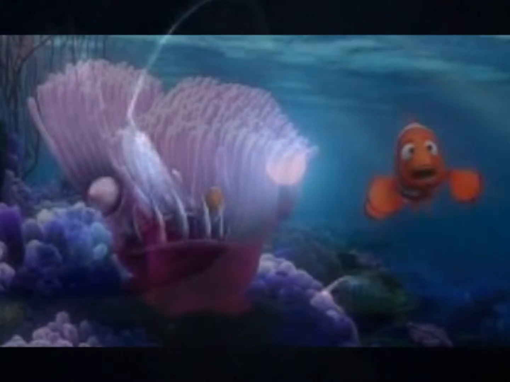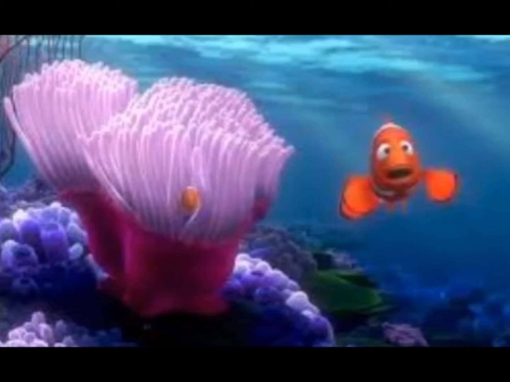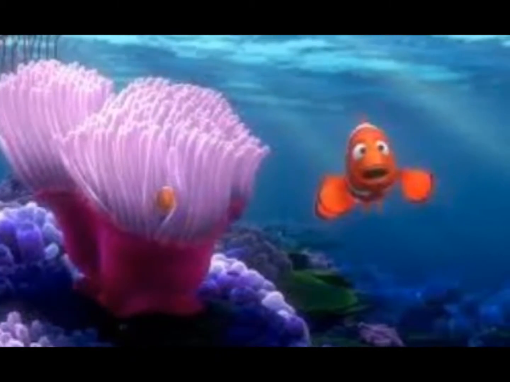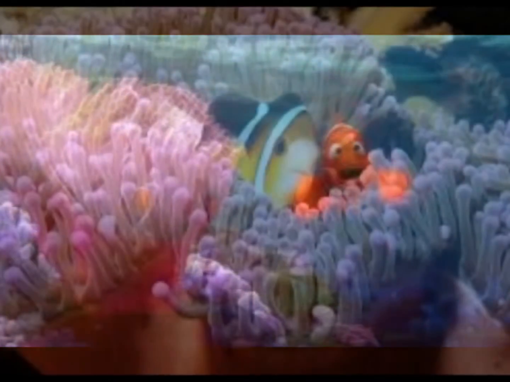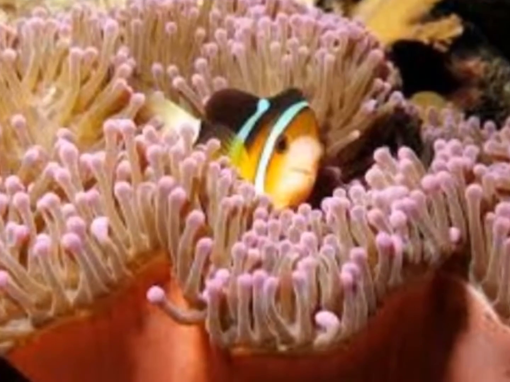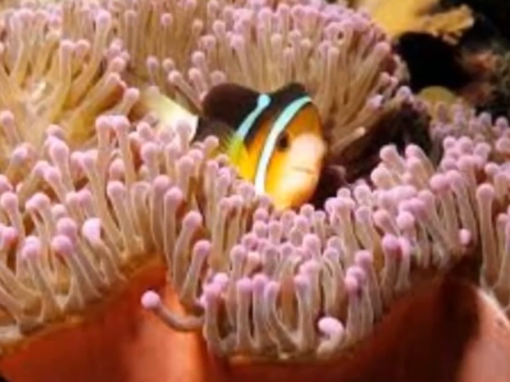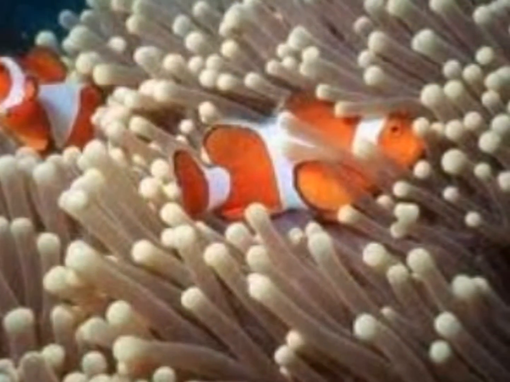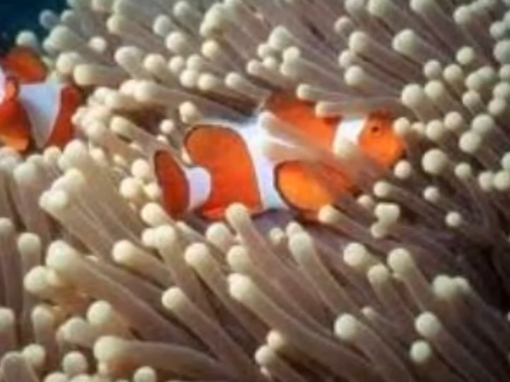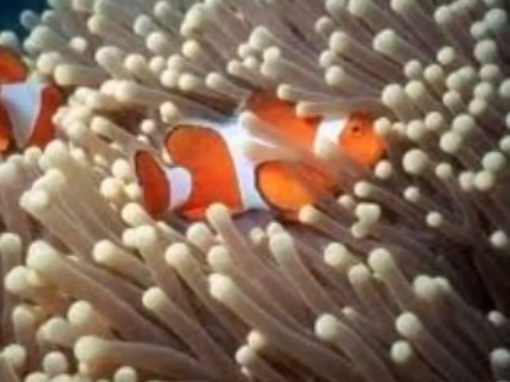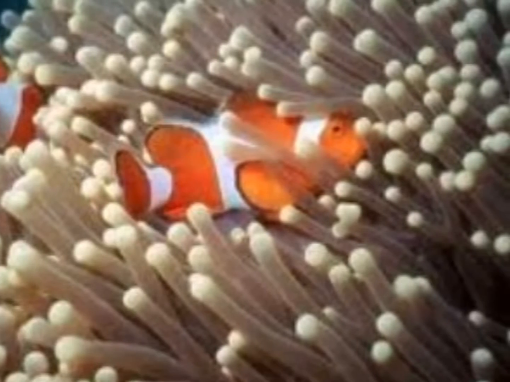An example of cooperation between species would be the clownfish living in the anemone. The anemone would normally sting any fish that comes near it, but the clownfish purposely stings itself with its tentacles and becomes immune to the anemone's poison.